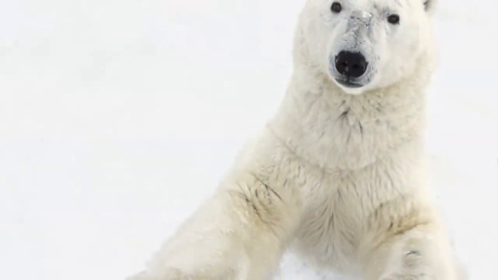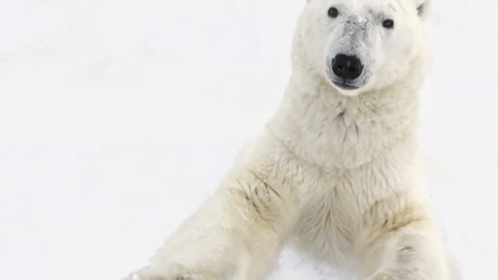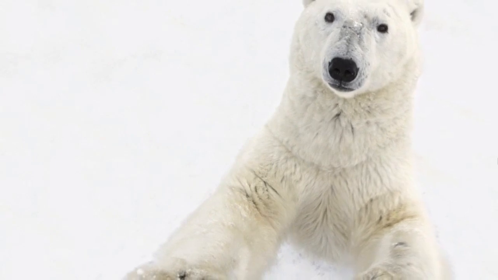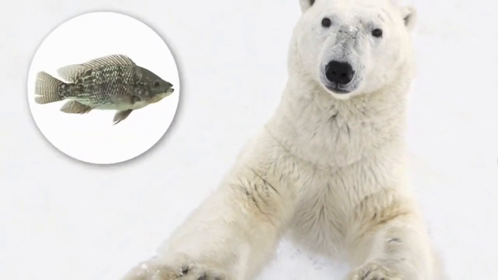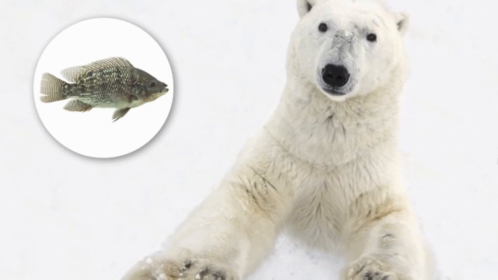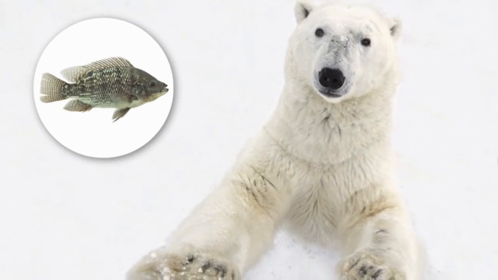And let's look at the polar bear. A polar bear likes snow and ice. What's his favorite meal? Fish. A polar bear definitely does not live in a desert.